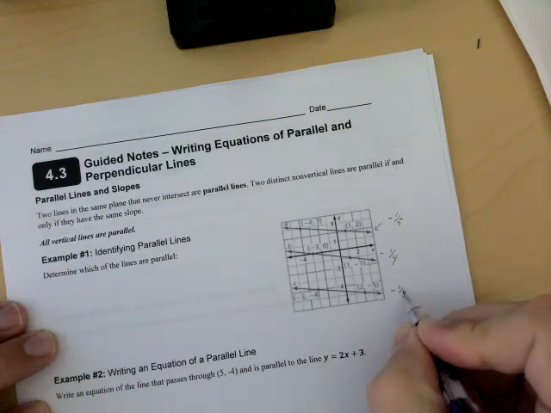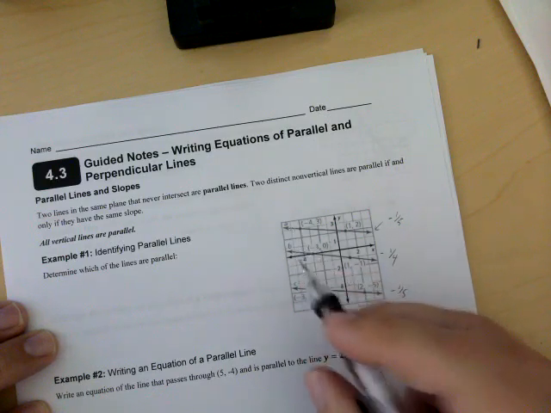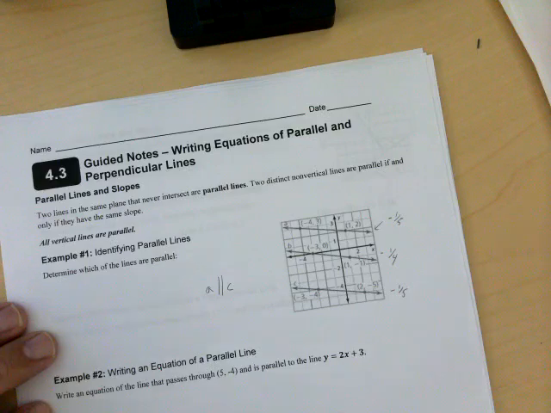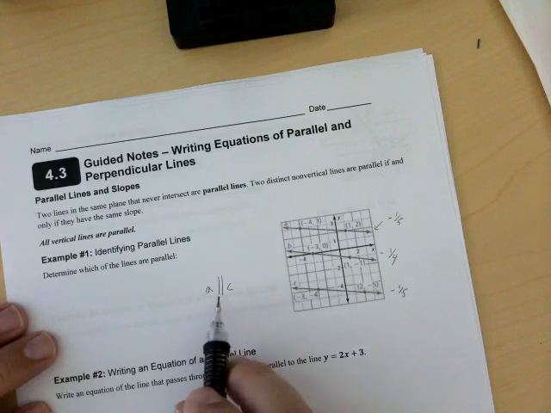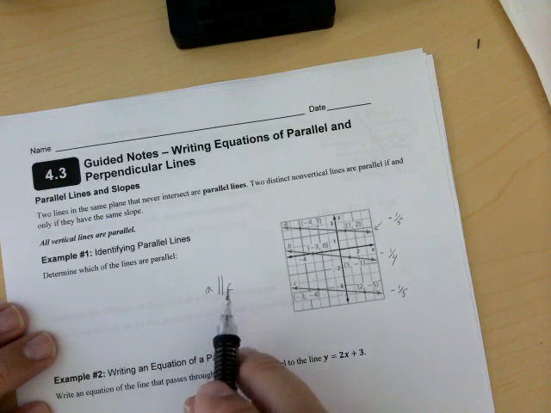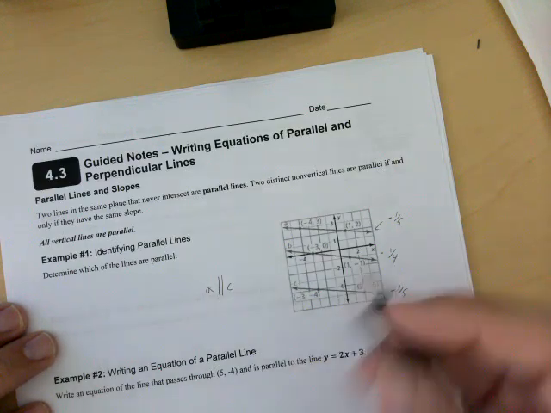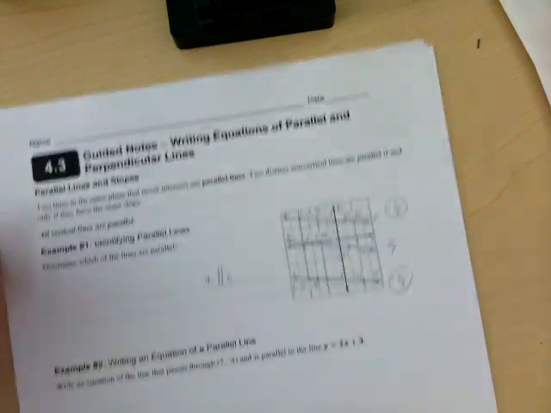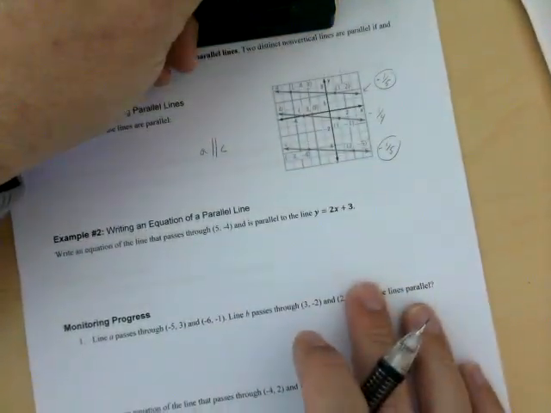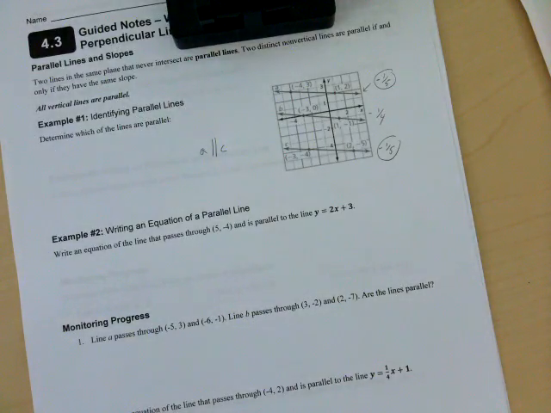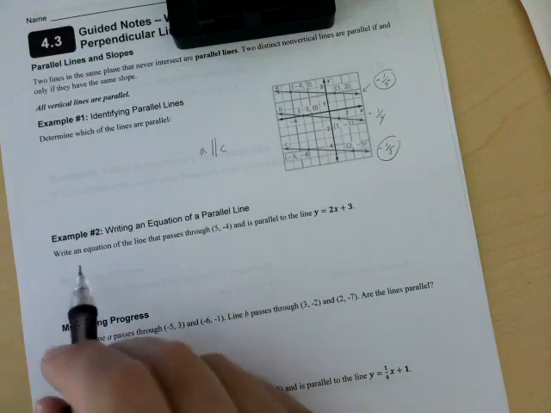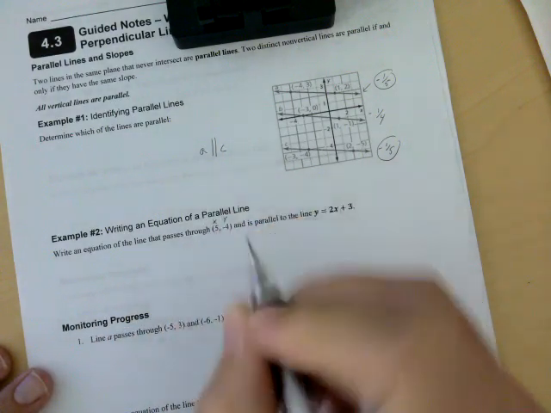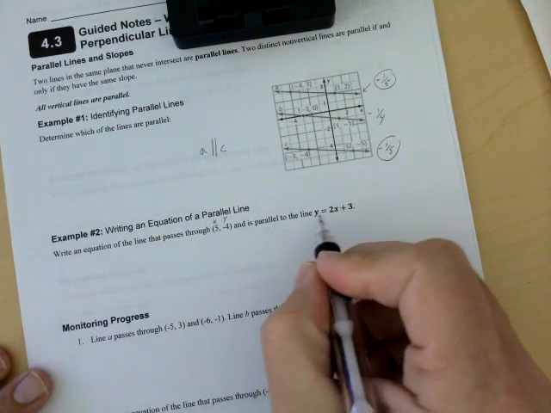So you're going to see that lines A and C, and we can write it like this. A, here's our universal symbol for parallel, C. A is parallel to C because they have the exact same slope. Okay? So then what we're going to do, and again, we did this in 4.2, write an equation of a line that passes through this random point, that's just an x and y, and is parallel to this line.